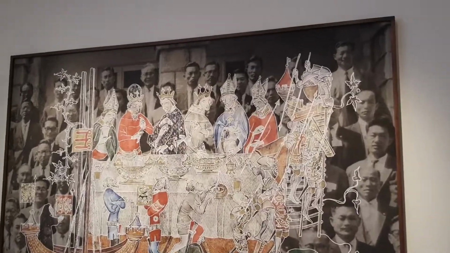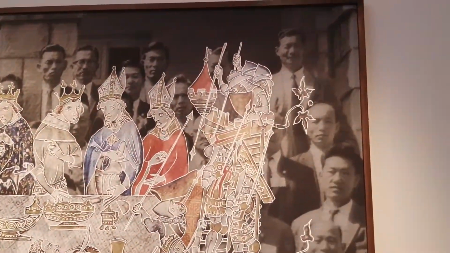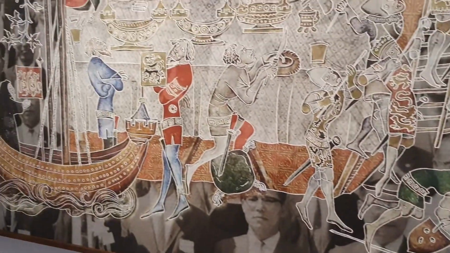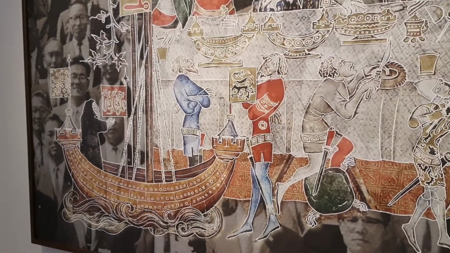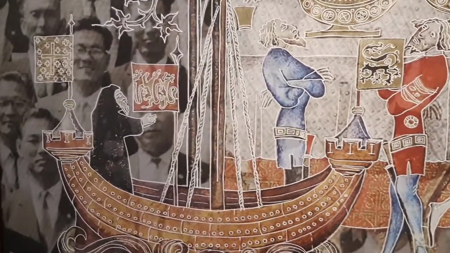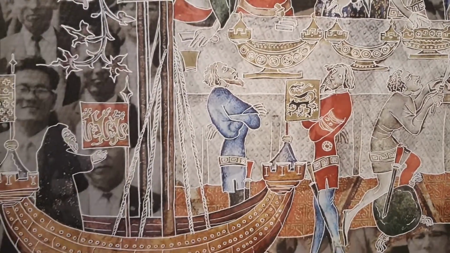You see the powerful kings and bishops here. There's a scene of war, dead soldiers, and then there's a boat that's about to embark on a journey with a priest aboard, and then you see these two figures who look like merchant class.